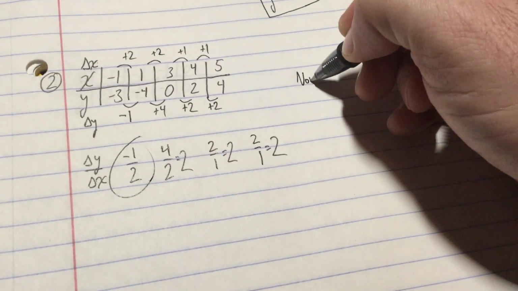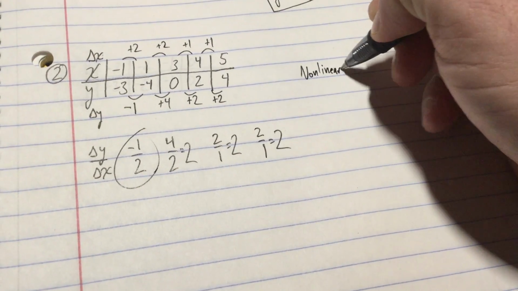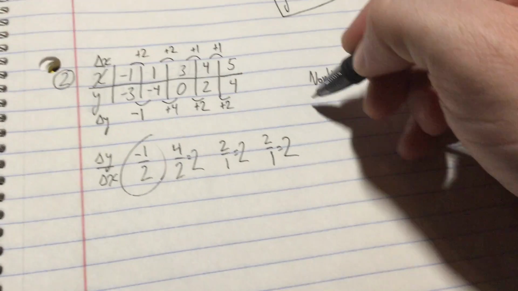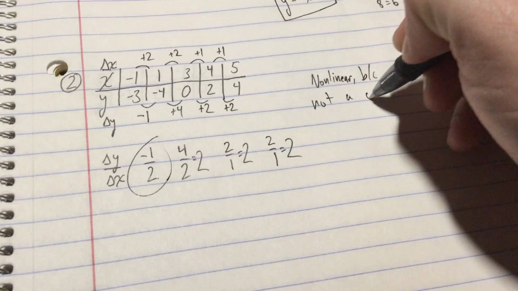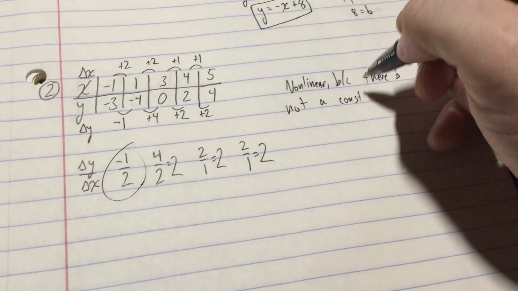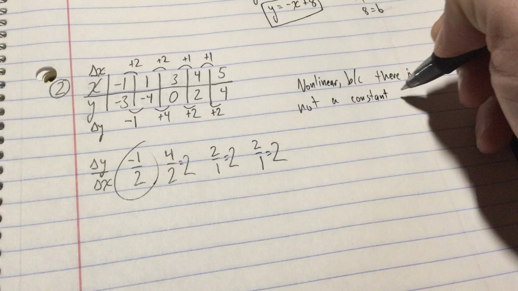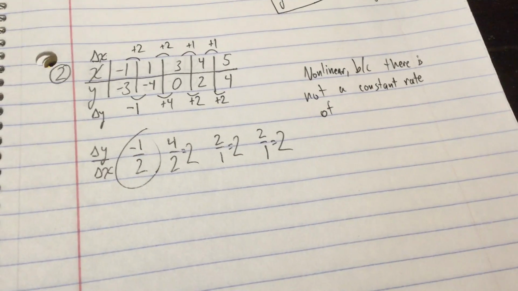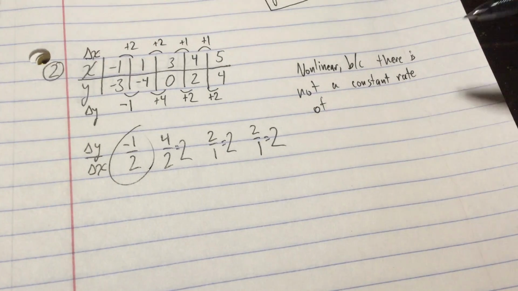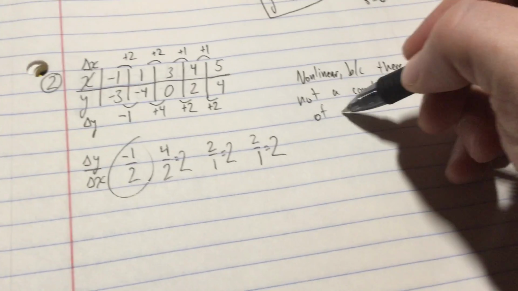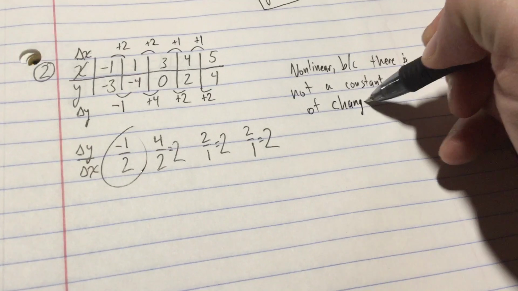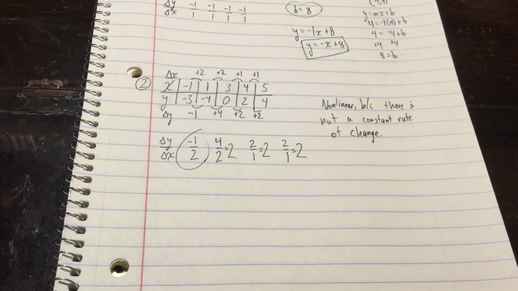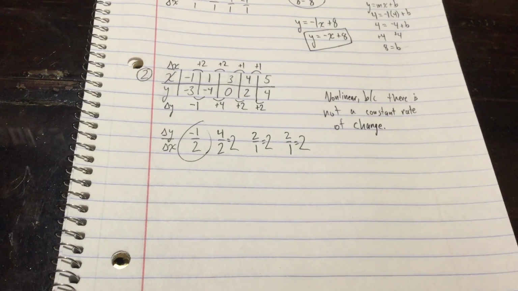So this would be nonlinear, because there is not a constant rate of change. And again, that can be referred to as a variable rate of change because the rate of change varied, it didn't stay the same. I guess I could finish my sentence there. Okay, so there's number 2, nonlinear because there is not a constant rate of change.